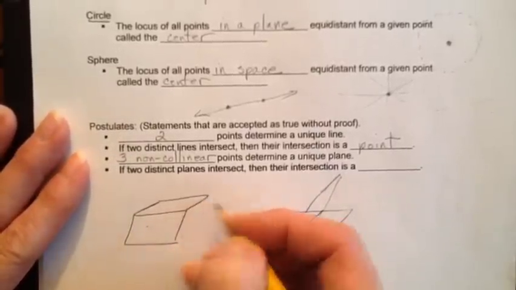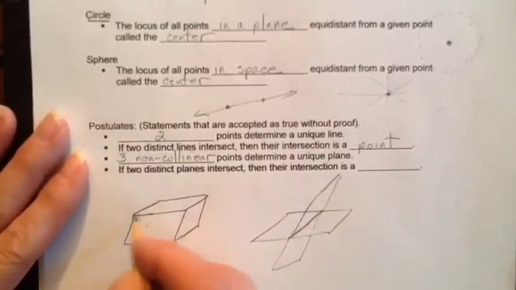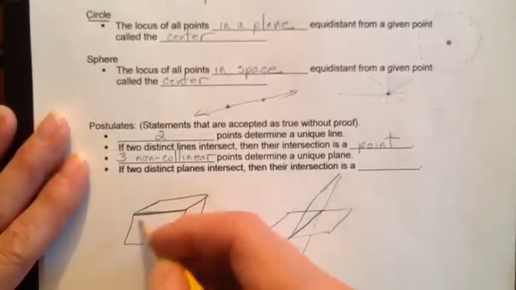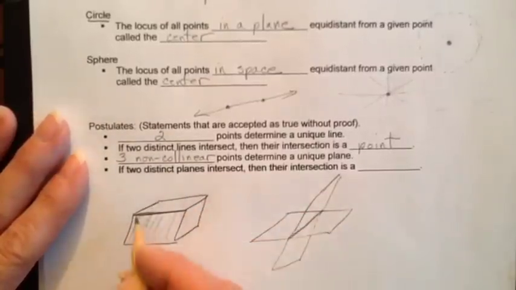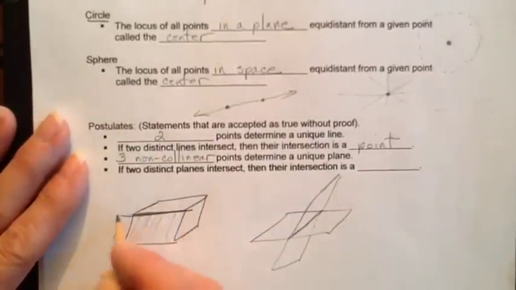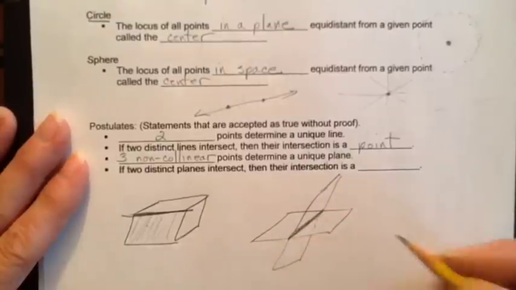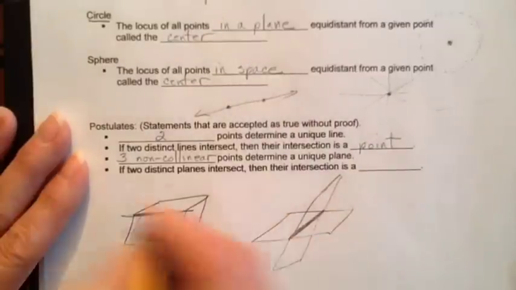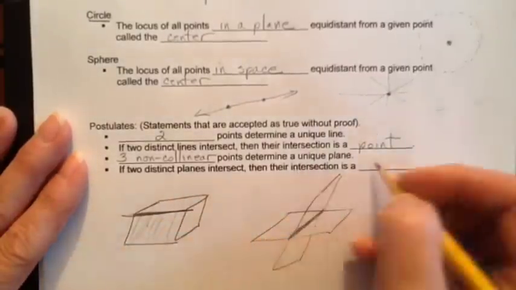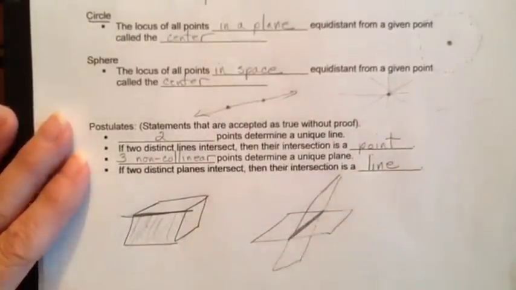My box again. The front and the top of this box, they intersect in this line right here. These 2 planes intersect here. Imagine the binding of a book with all those planes being pages. If 2 planes intersect, then their intersection is a line. Okay.